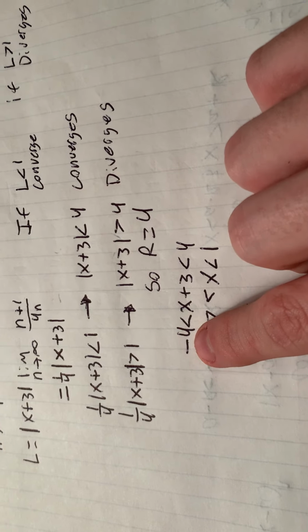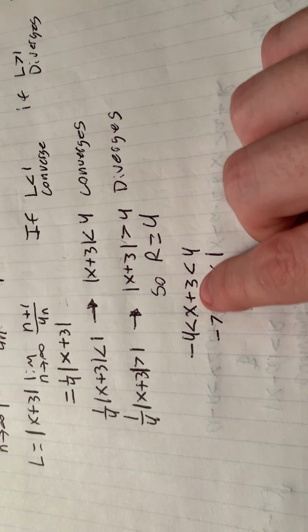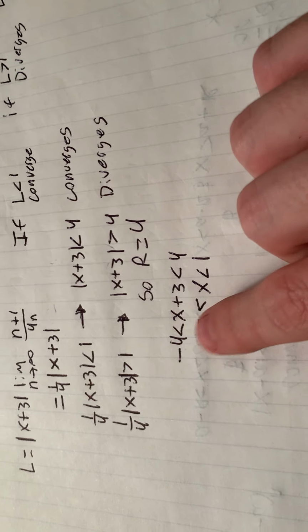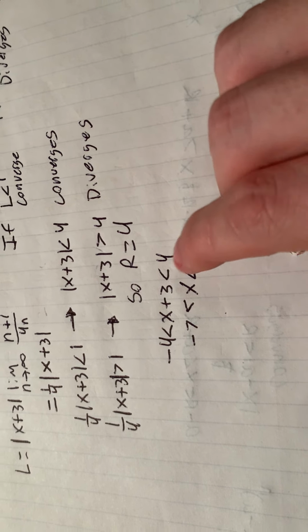As this can be shown, -4 is less than x plus 3, which is less than 4. Move the 3 out, get it to both sides. It becomes -7 is less than x, which is less than 1.